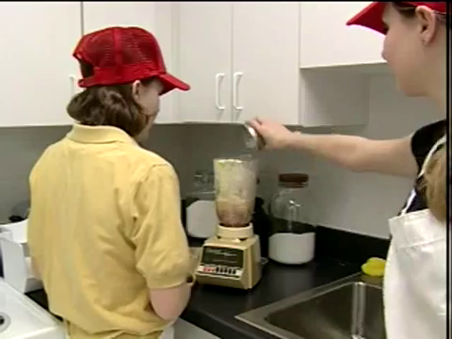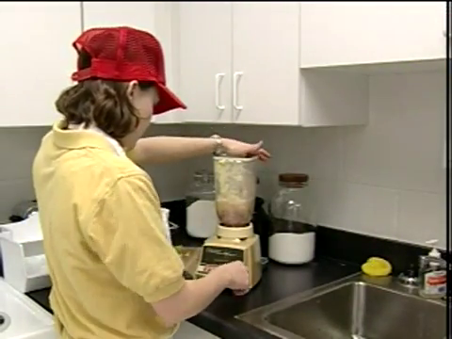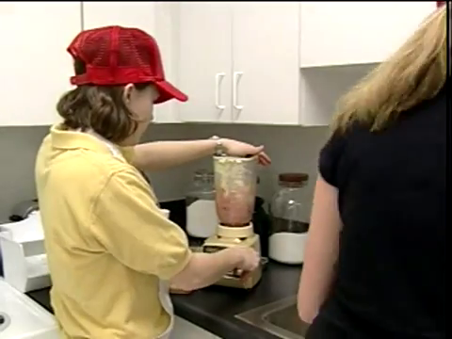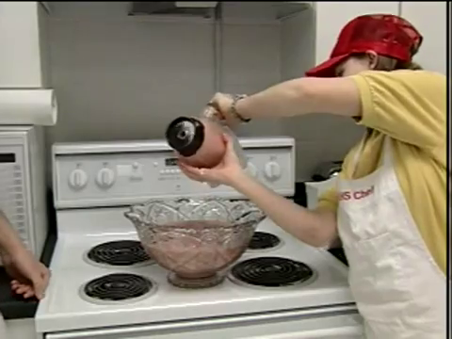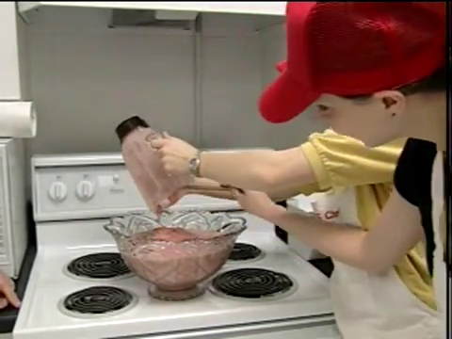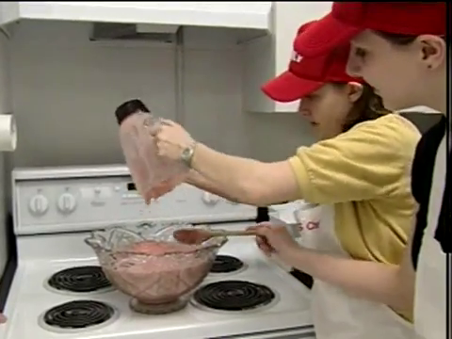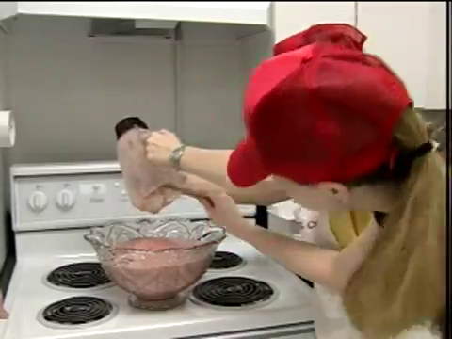A little ice cream. Is that it? Yeah. Bananas, ice cream, apple juice, we got it. Let's just take a tumble. I thought she was going to come right at me.